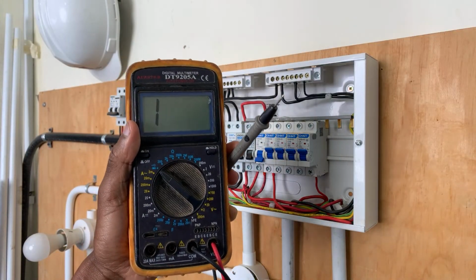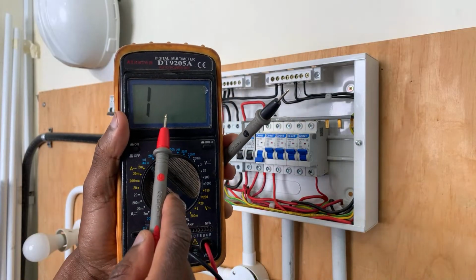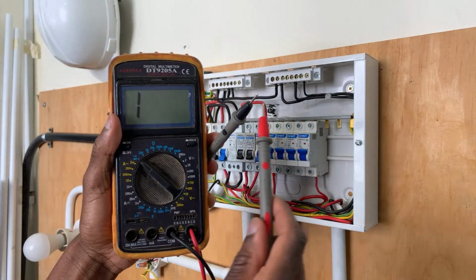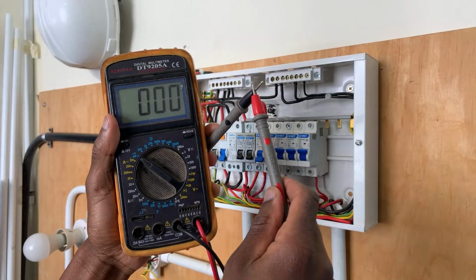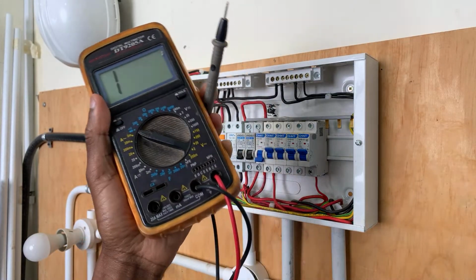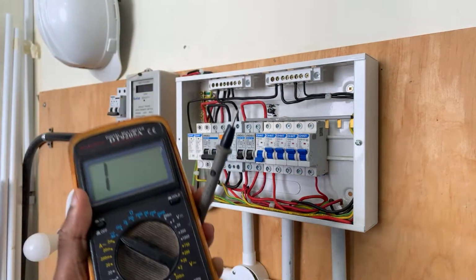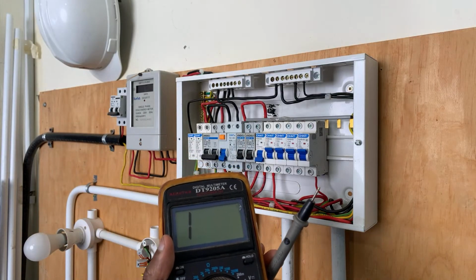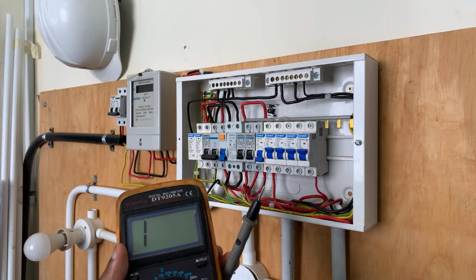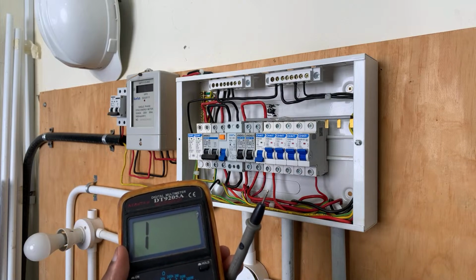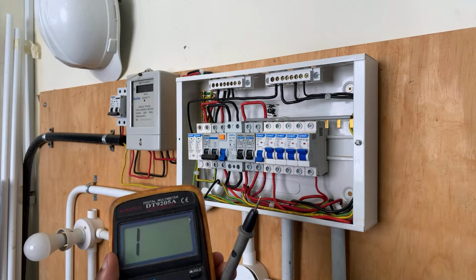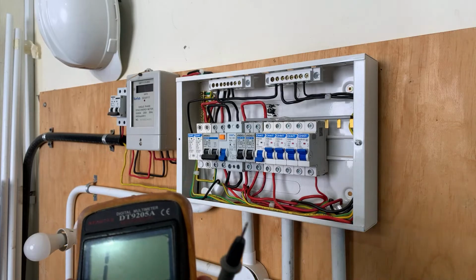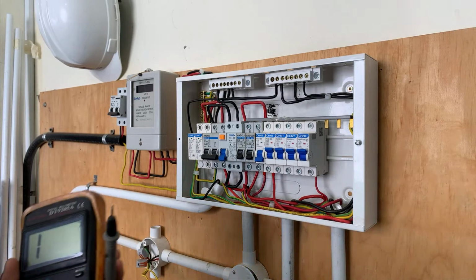So we are moving from infinity on the screen to zeros, indicating almost negligible resistance. And you can hear the beeping sound, which is an indication that indeed there's continuity, right?